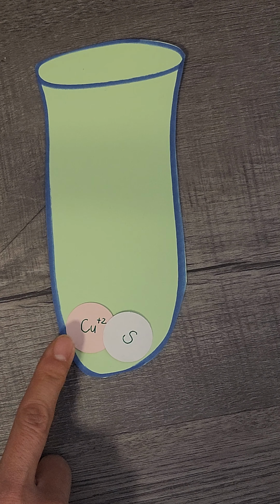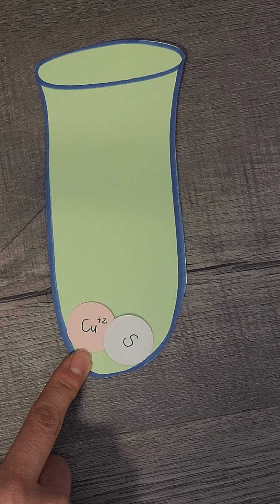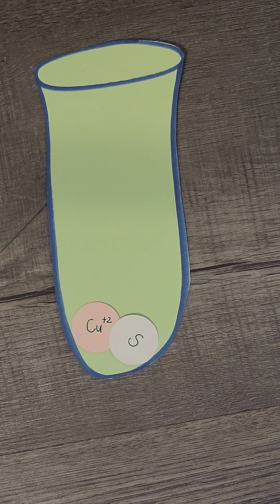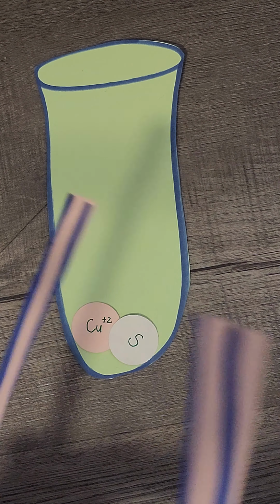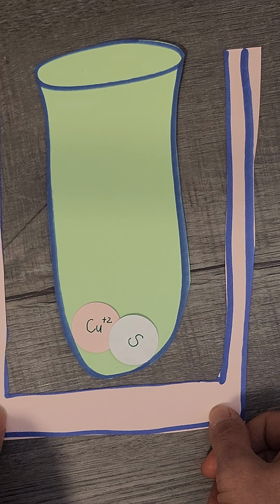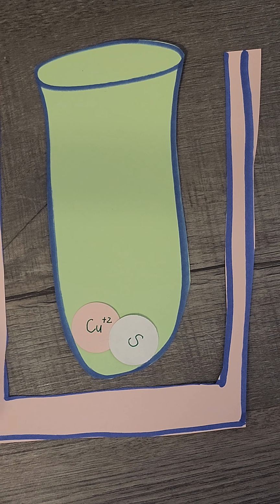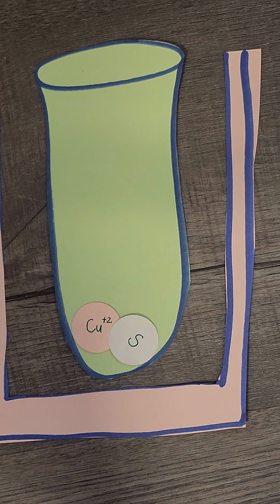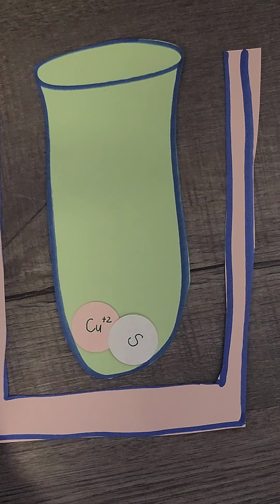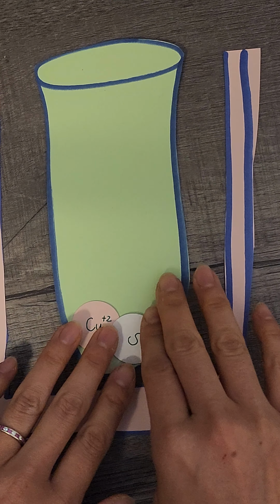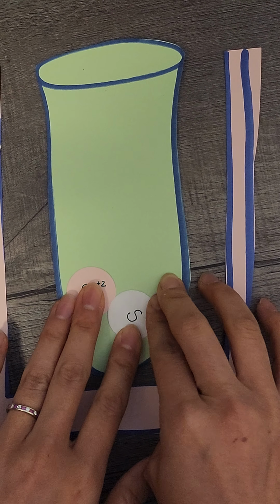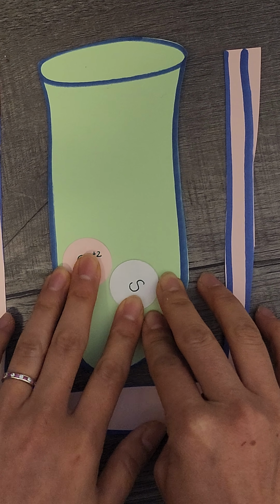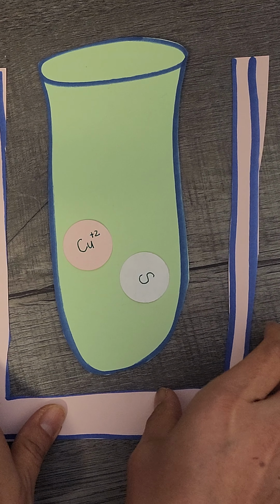For the copper sulfide tube, you're going to add in some acid and heat it up for 3 minutes. You're going to add in nitric acid and heat it for about 3 minutes. It will dissolve, but not all. Some will dissolve, and what's going to happen is some will start to dissolve like this.